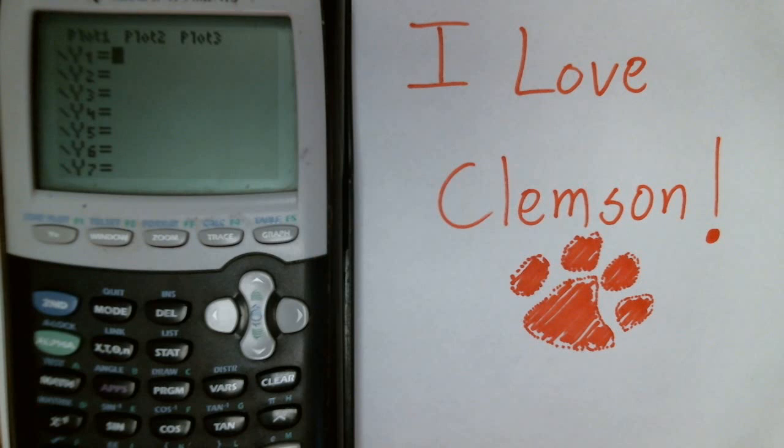Yes, you need to understand what's going on behind the scenes. You need to know what your calculator is doing, but at the end of the day, we have technology as a resource in our hand that you can use. It's allowed on the EOC, so I will never tell my students that they can't use a calculator.